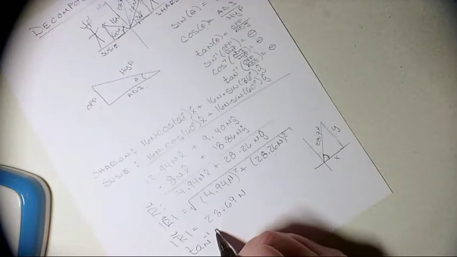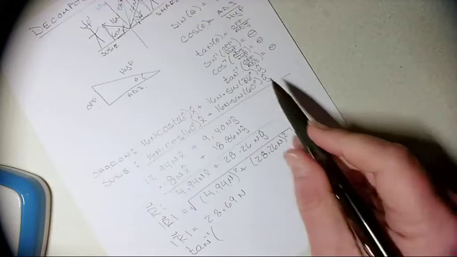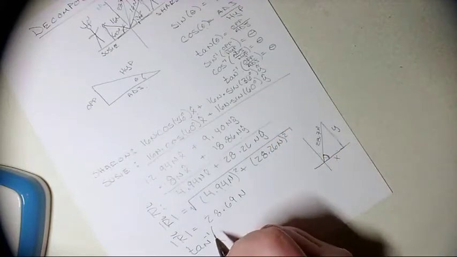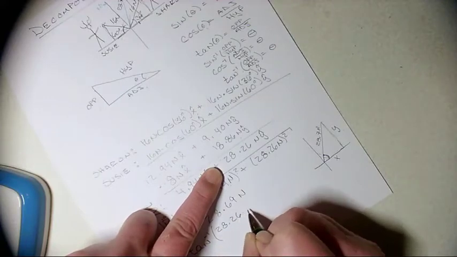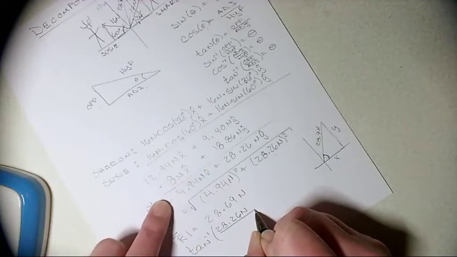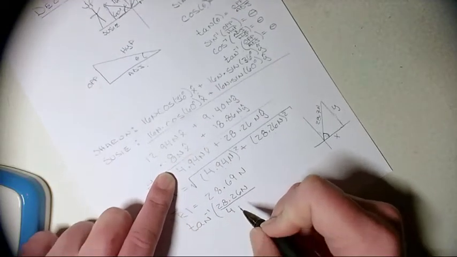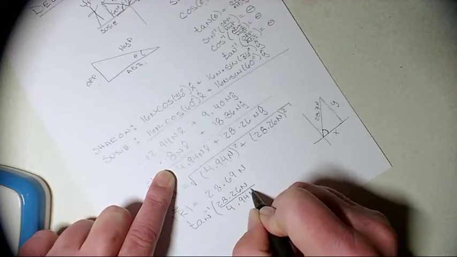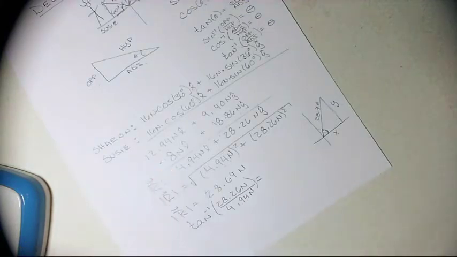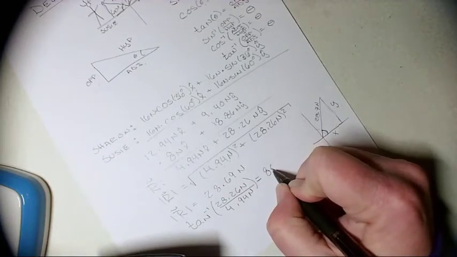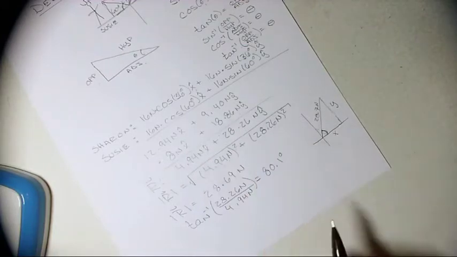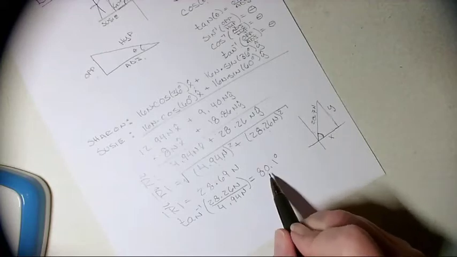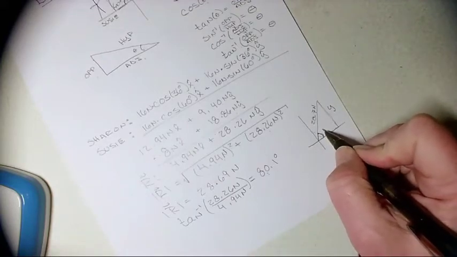Arc tangent of TOA, opposite over adjacent, so y over x, and our y is 28.26 newtons over our x, make sure you can see that, 4.94 newtons. We put that in our calculator. And we get that this angle is 80.1 degrees, more or less. I did some rounding in there. So this 80.1, because we used this angle, is indeed this angle.